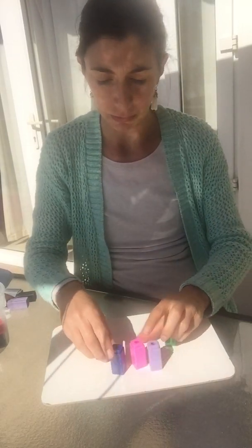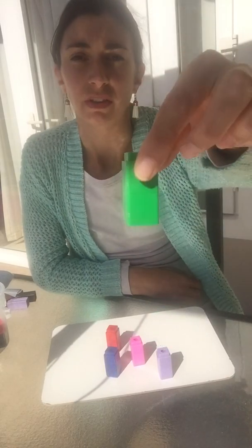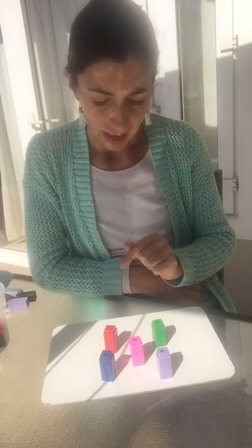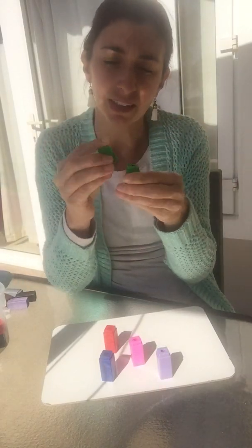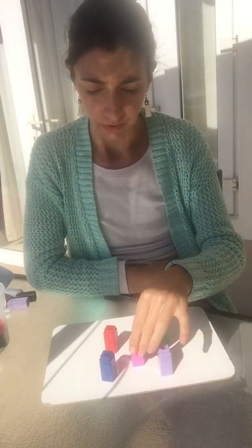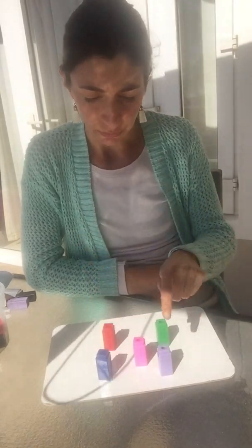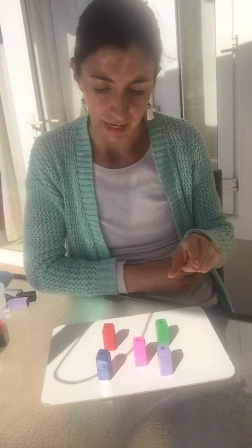Right, if I put them a little bit apart from each other like this, how many groups of 2 do I have? So these two counters here, this is one group. So how many groups do I have? I've got 1, 2, 3, 4, 5. I've got 5 groups of 2. And how many individual little counters are there? So there's 2, 4, 6, 8, 10. So that means that 5 groups of 2 make 10.